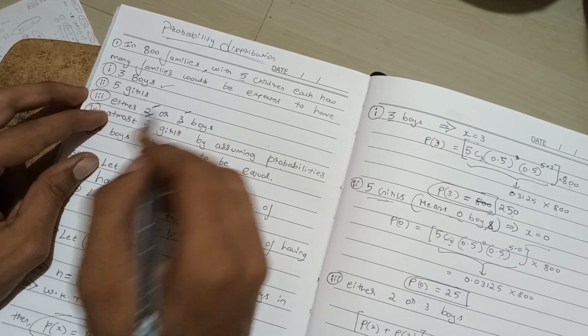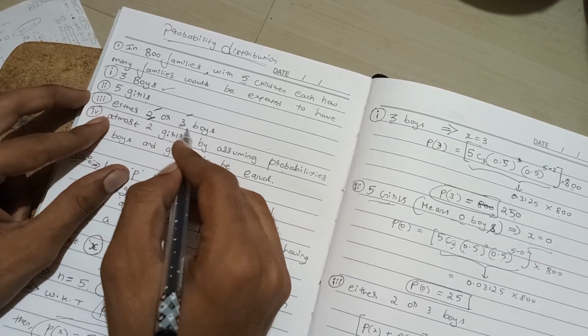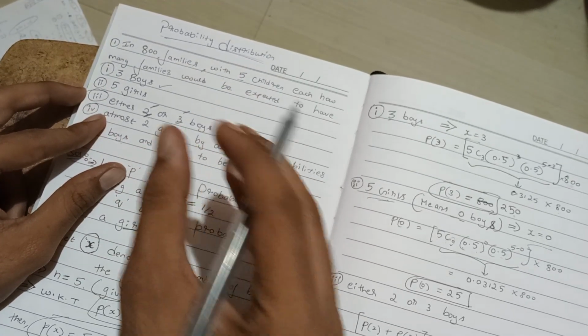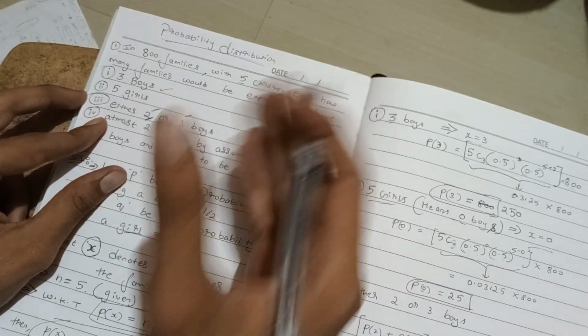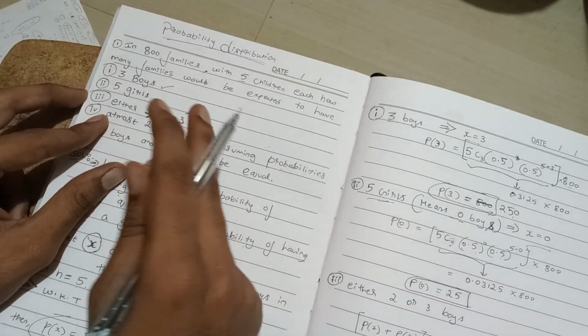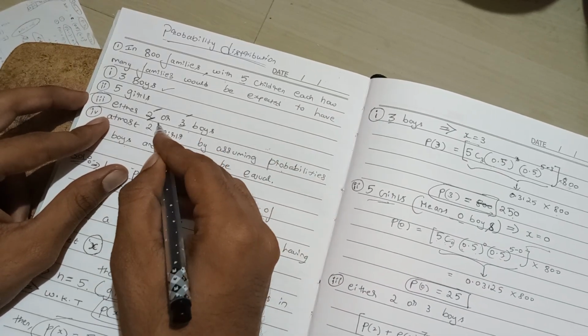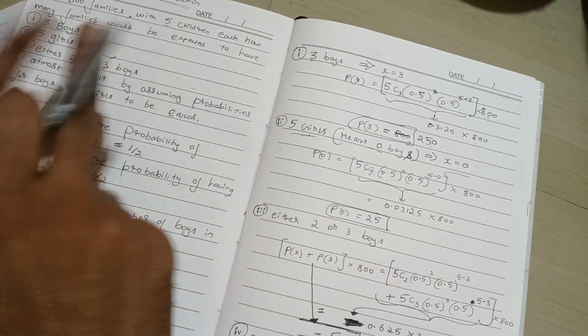So I'll take both of the numbers, x value 2, p of 2 plus p of 3. Then what will I get as the value? That will be the value for the single family. I'll multiply it with 800. Then I'm going to get the final value for the number of families who are having either 2 boys or 3 boys. Khatam. So I need to do it for both, then I need to add them.